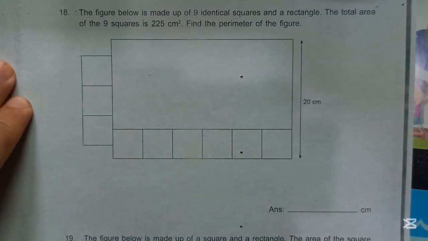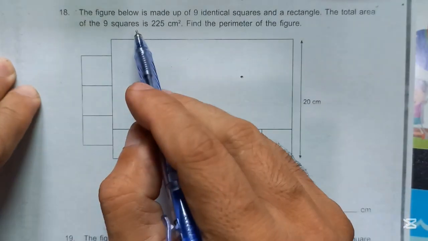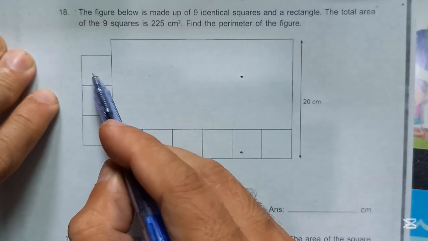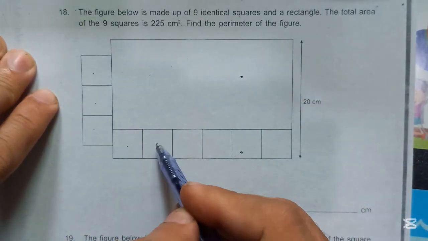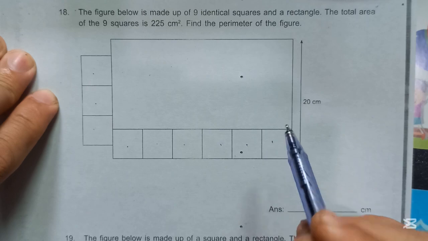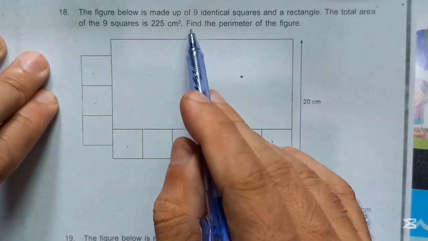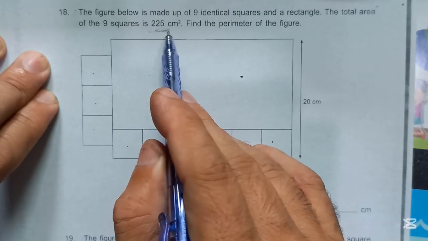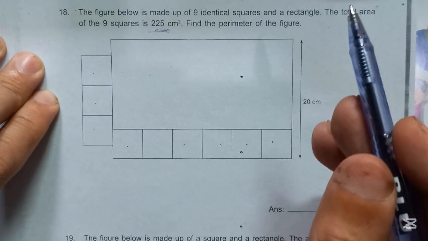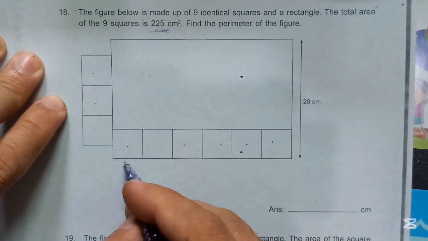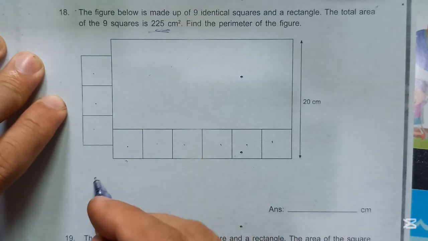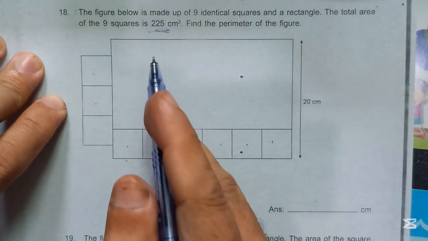Here is another question. The statement of the question is: the figure below is made up of 9 identical squares. So 1, 2, 3, 4, 5, 6, 7, 8, 9 squares. The total area of the 9 squares is 225. So if each side is x, the area of the 9 squares is 225.